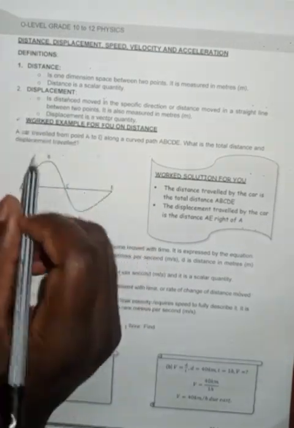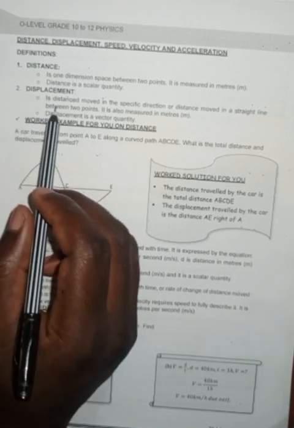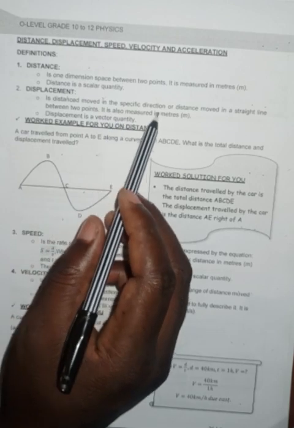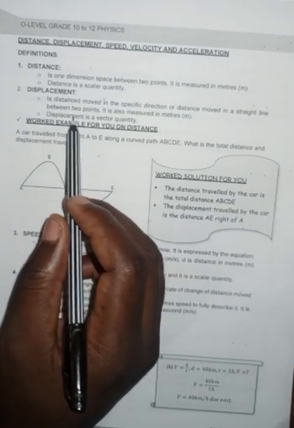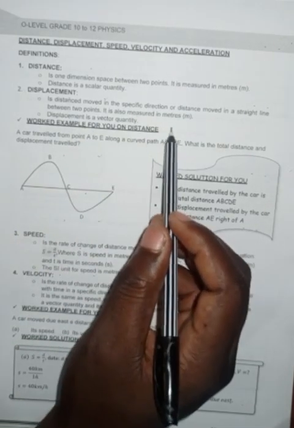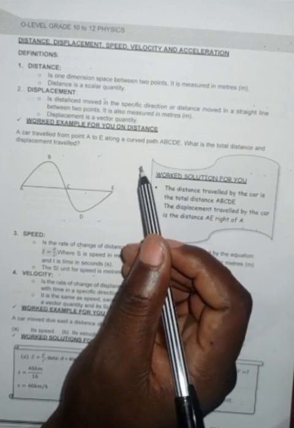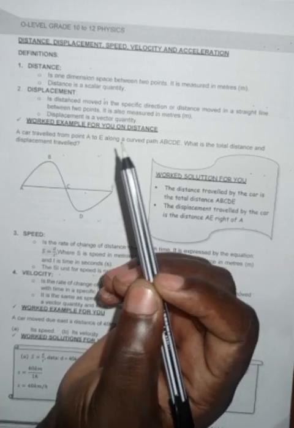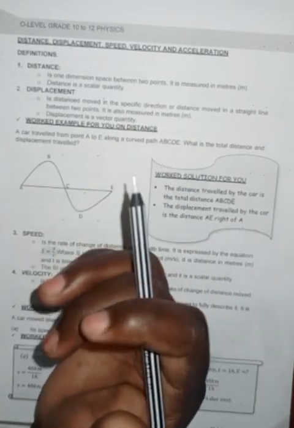Another terminology that we need to be familiar with is displacement. Displacement is simply the distance moved in a specific direction, or distance moved in a straight line between 2 points. It is also measured in meters. And take note that displacement is a vector quantity. Remember, I took time to explain what scalar quantities and vector quantities are, so look out for that video on my YouTube channel. You'll be able to find it.